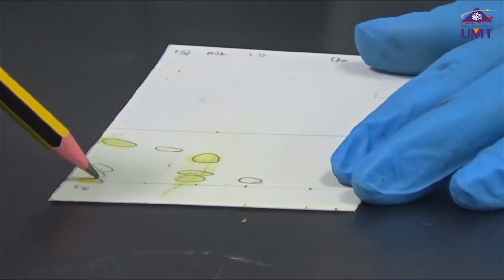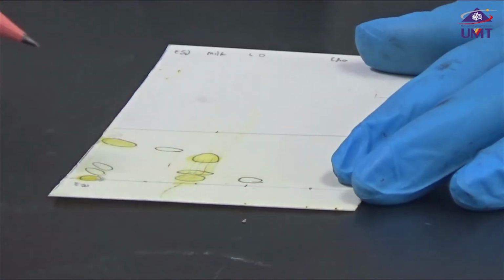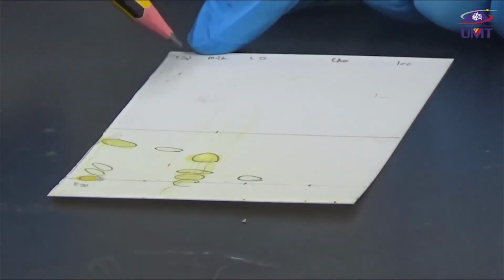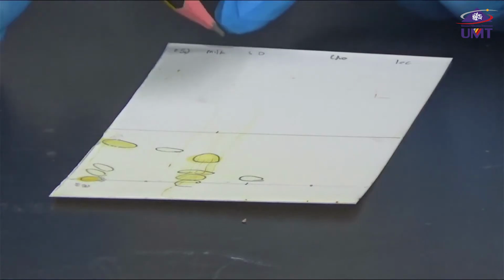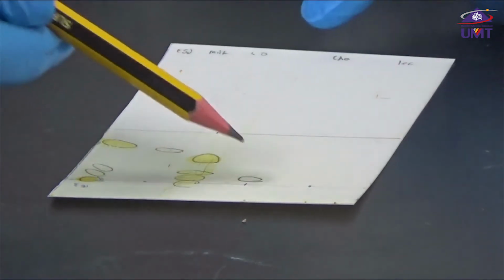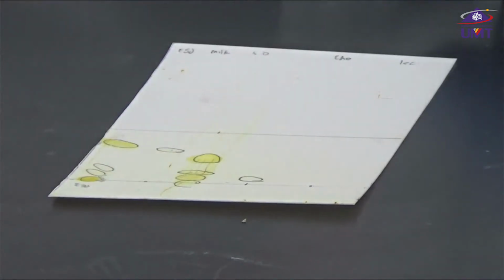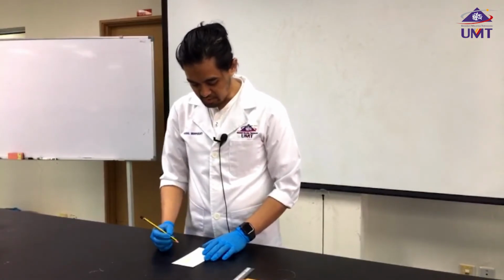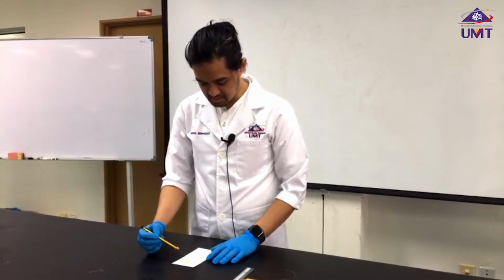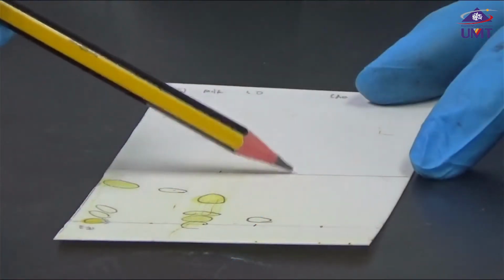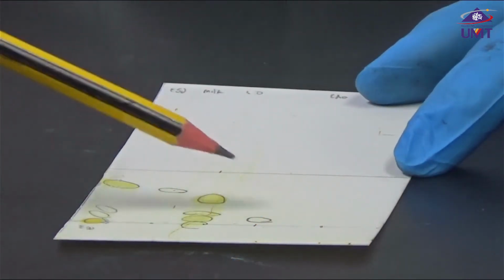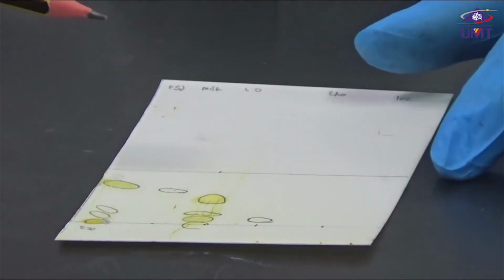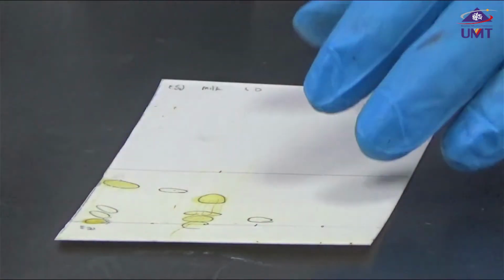Okay, so we see here, we just need to circle with pencil our samples: egg yolk, milk, olive oil, cholesterol, and lecithin. So what does it tell? What we need to do here is measure the distance first, from the starting point to the solvent front, and then also measure the distance between our samples from the starting point. We need to measure it using the ruler.